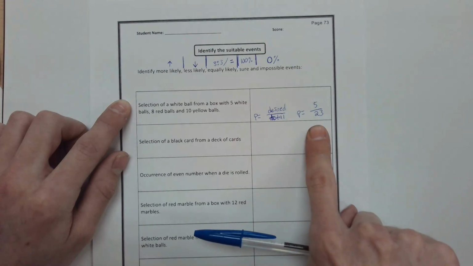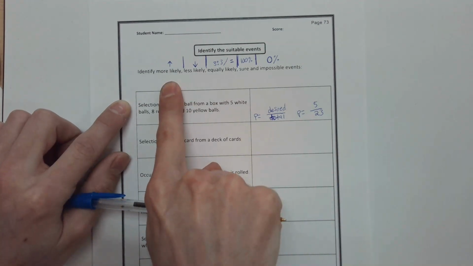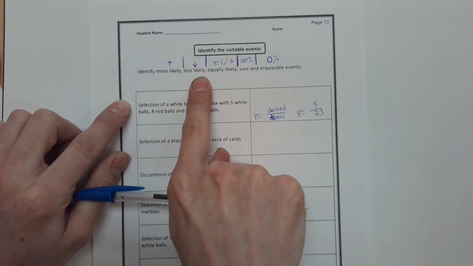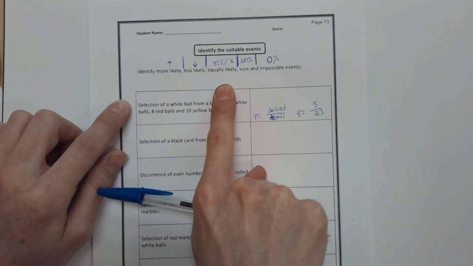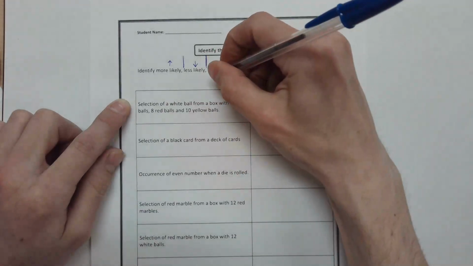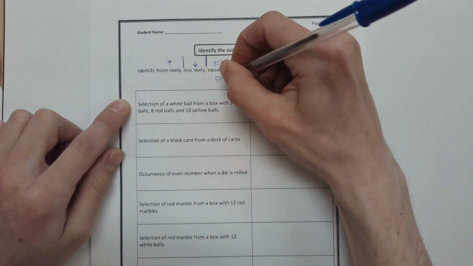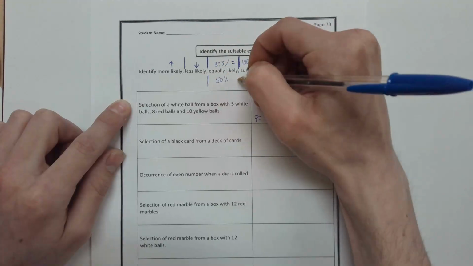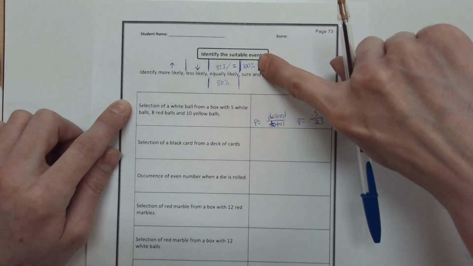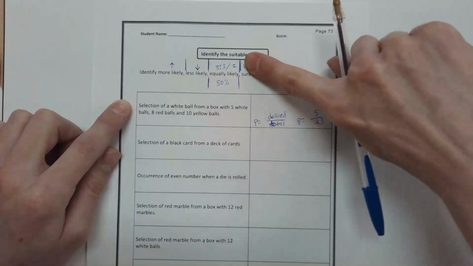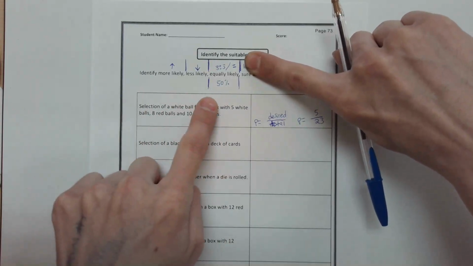Do you think that this is more likely, less likely, equal to, can also be represented as 50%? Is it happening 100% or 0%? No. So these are our options to choose from.